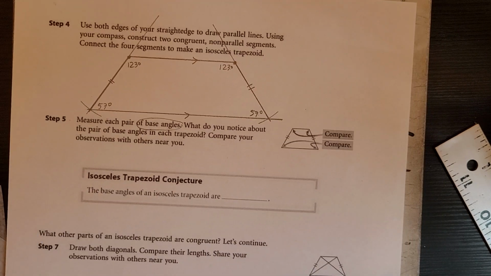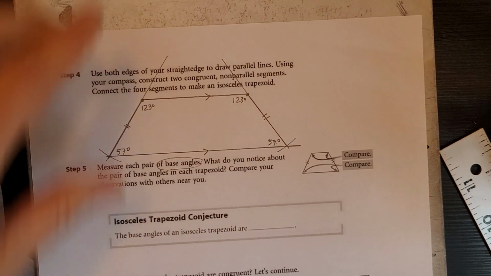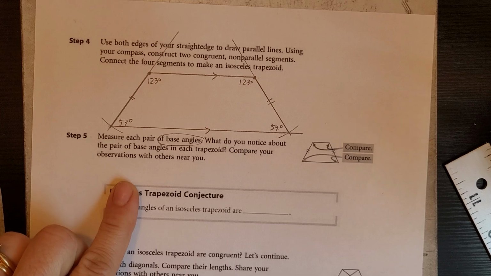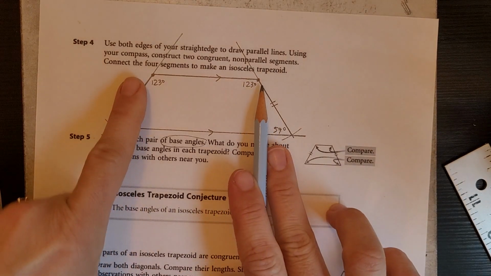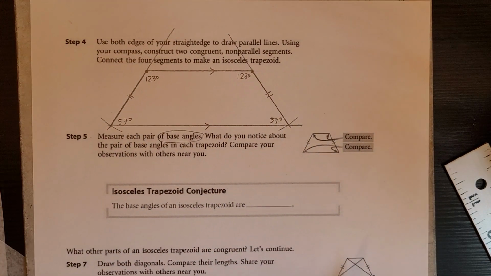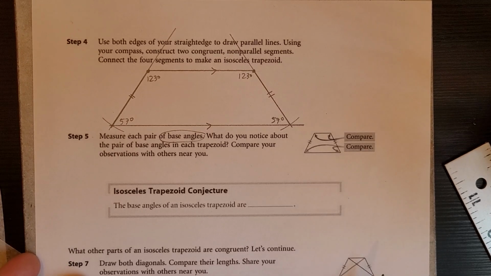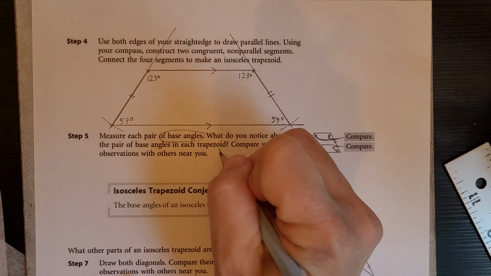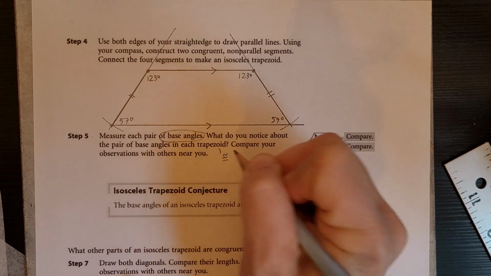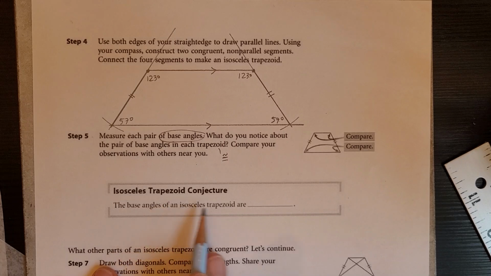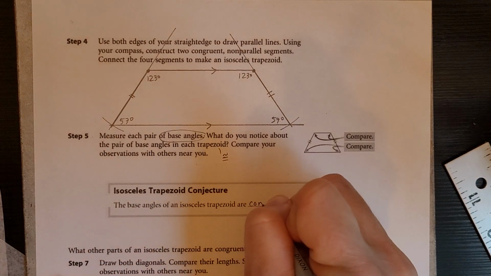I have measured my base angles and I want you to notice that my base angles are congruent. Does this surprise you, or did you kind of intuit that this would be true? And maybe ask yourself why you think that would be true. So what do you notice about the base angles of each trapezoid? They are congruent. And so the base angles of an isosceles trapezoid are congruent.